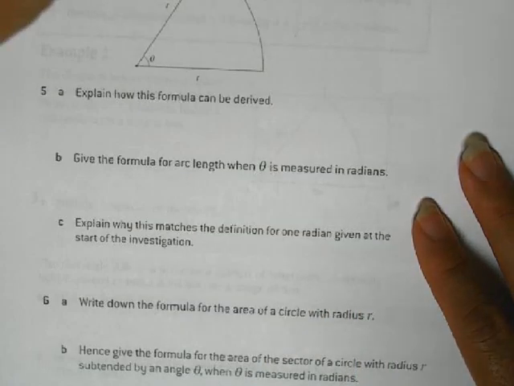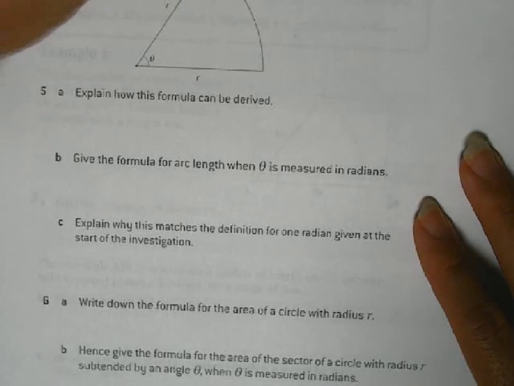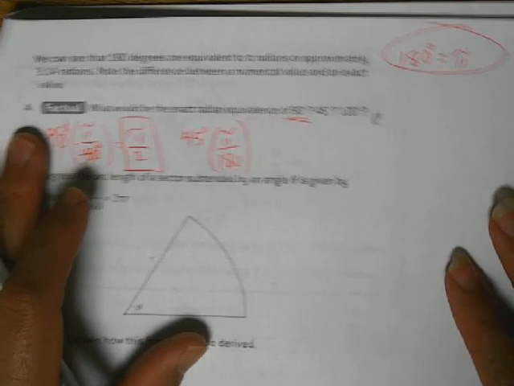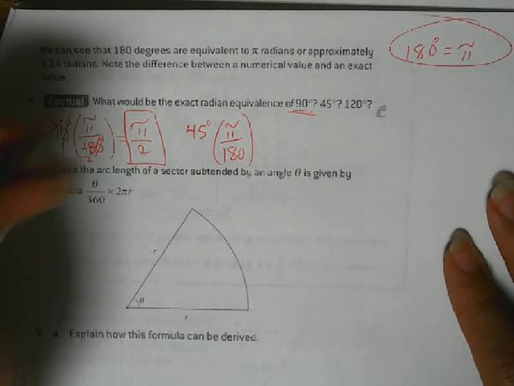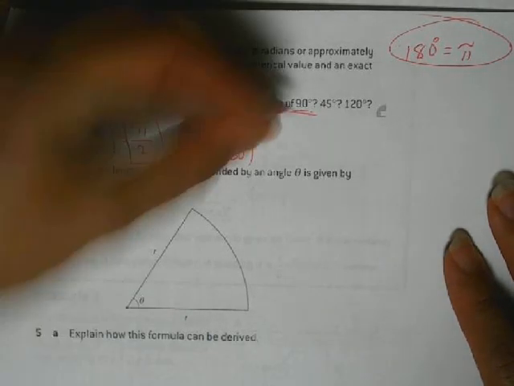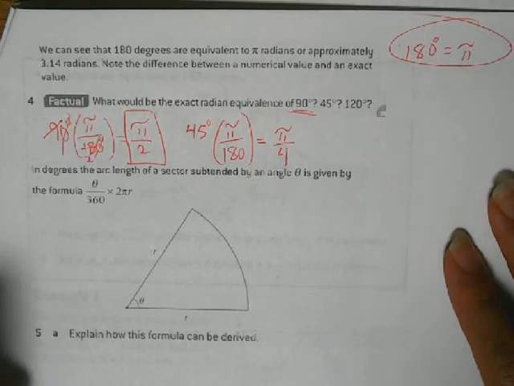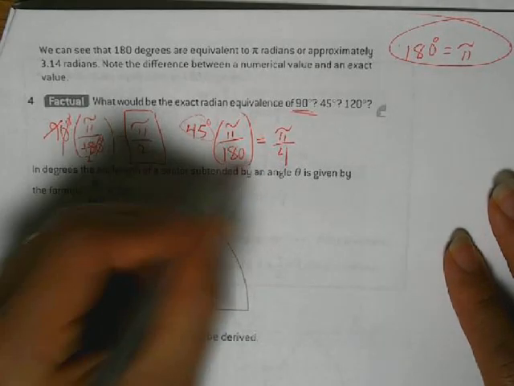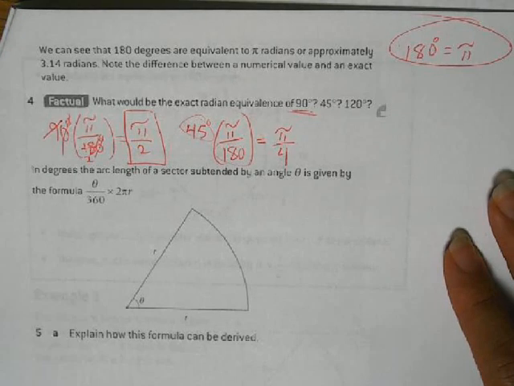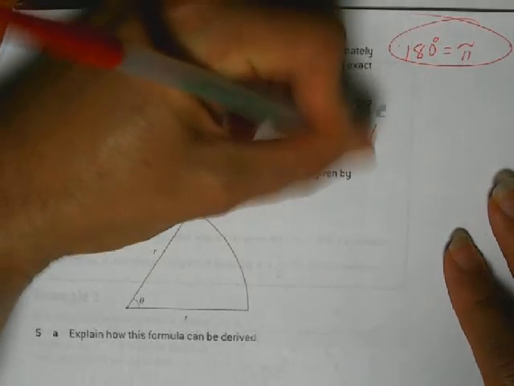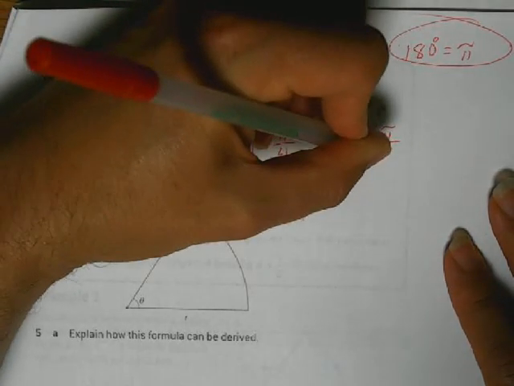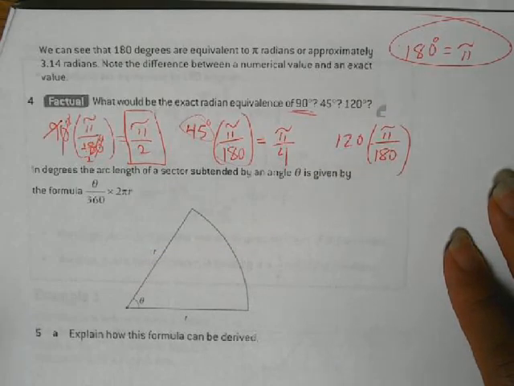45 degrees, same thing. Multiply it by pi over 180, and you get pi over 4 when you simplify. Now 120.